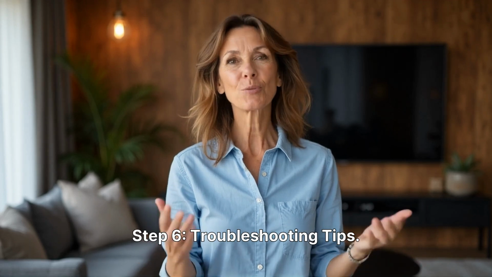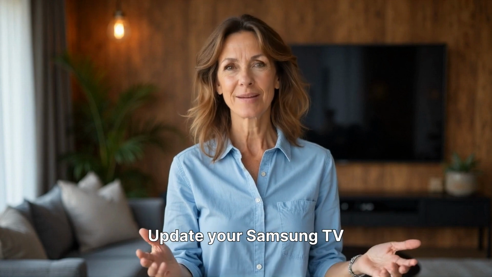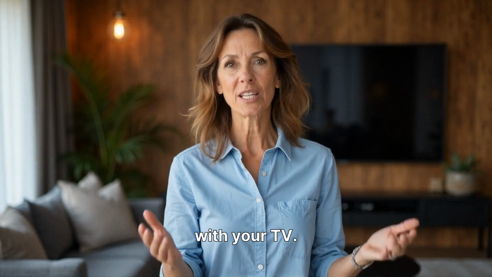Step 6. Troubleshooting tips. Make sure the remote has working batteries. Update your Samsung TV and YouTube TV app for the latest features. If the remote isn't responding, try repairing it with your TV.